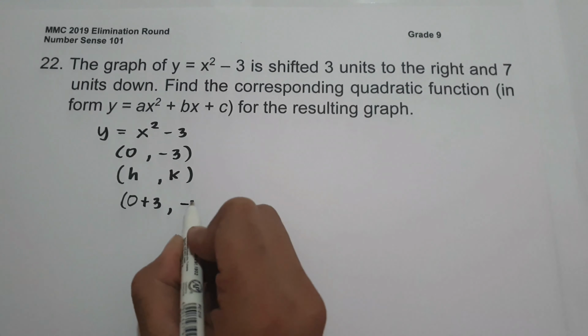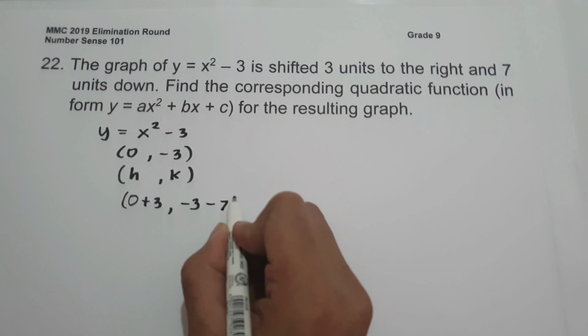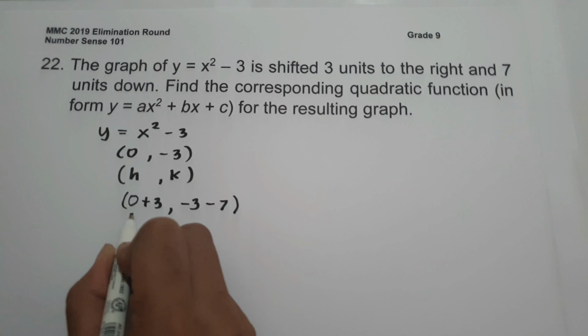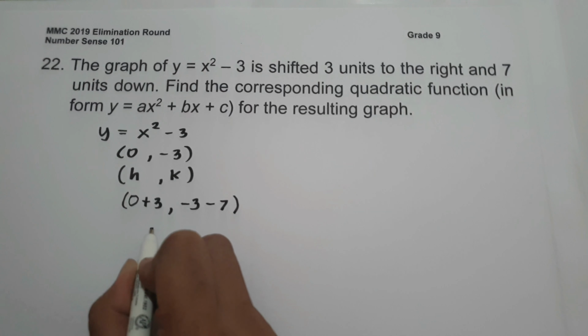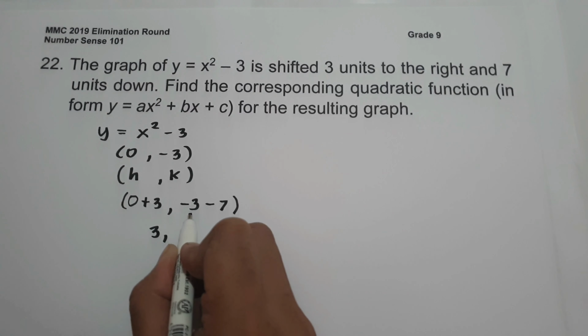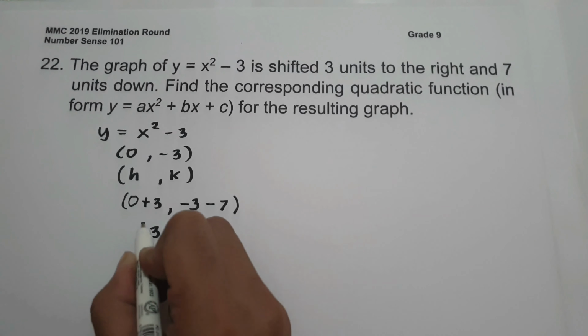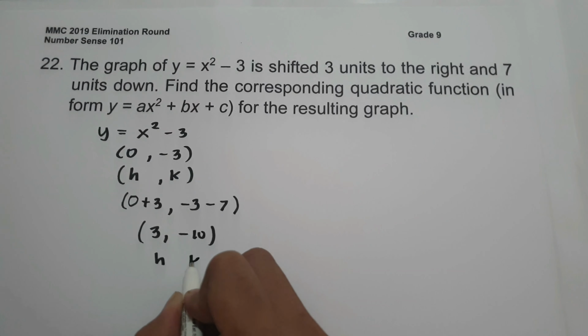So if you have negative 3, 7 units down will be negative 7. To simplify, the value of h is 0 plus 3, that is 3, and the value of k, that is negative 3 and negative 7, that is negative 10. So this will be the value of h and k.